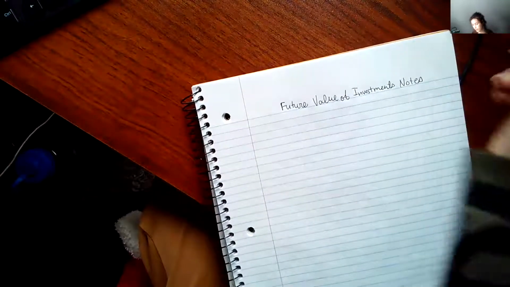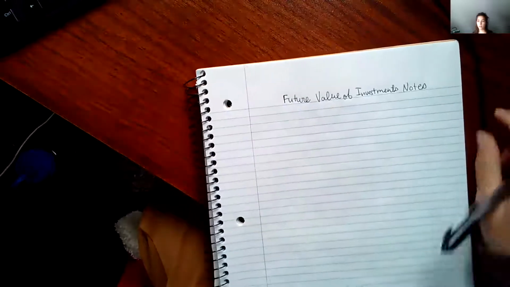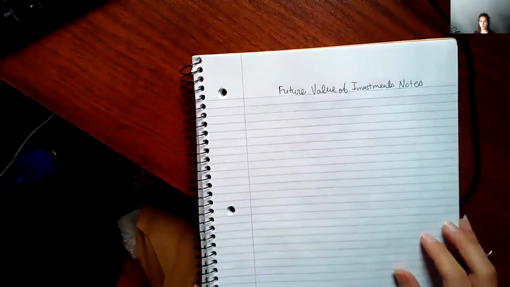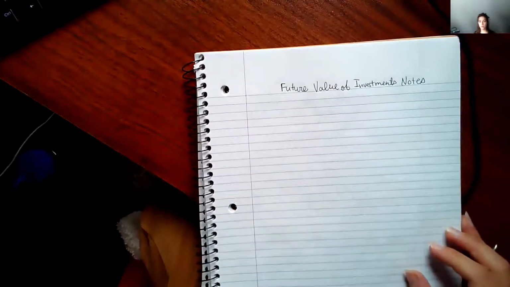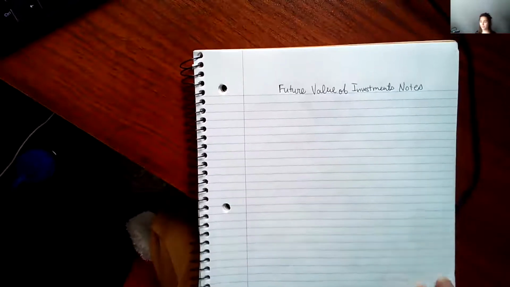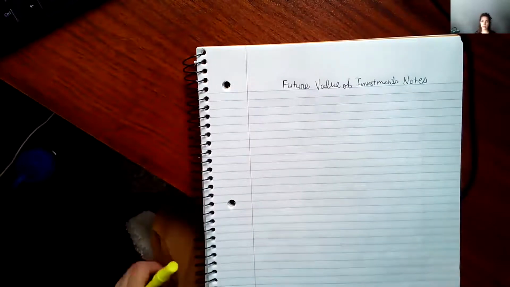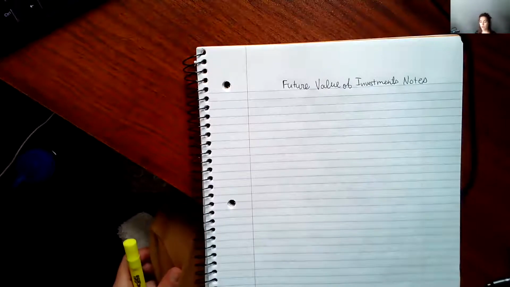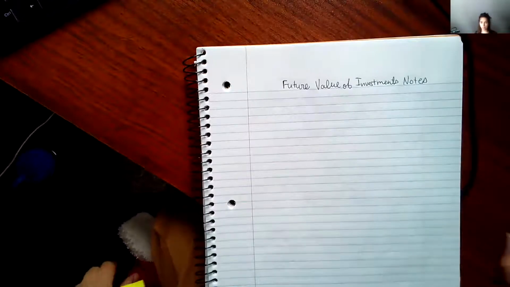So let's get started. My learning target for today is: I can calculate the future value of a periodic deposit investment. Lots of words there. Suppose you open a high yield savings account that calculates interest by a method of compound interest. So what we've been talking about is compound interest, multiplying our money in our bank account.